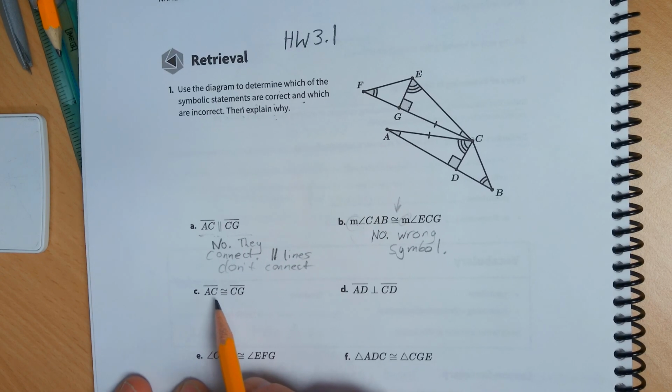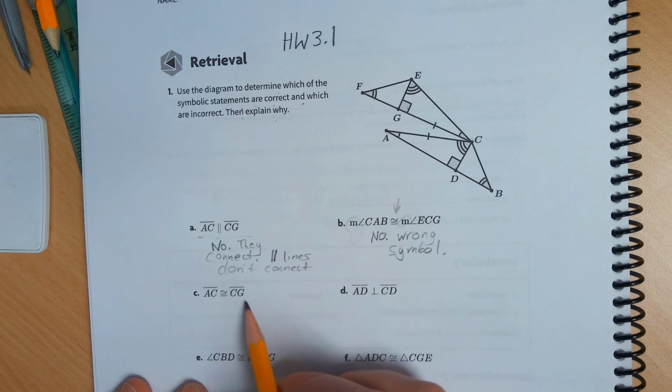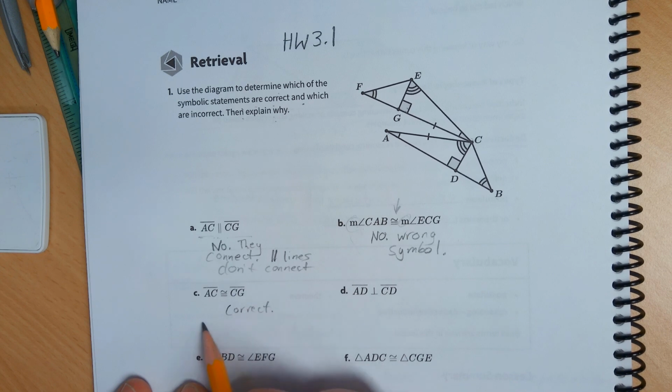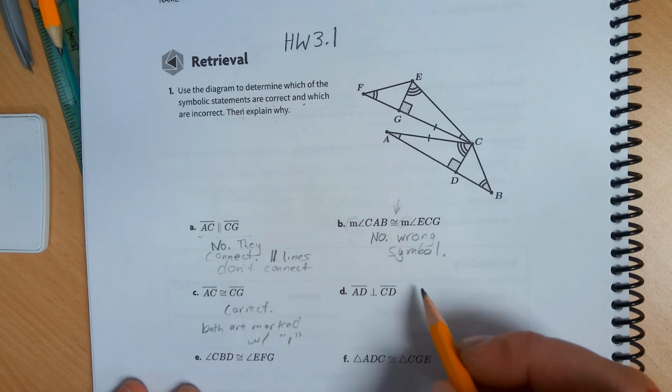Segment AC is congruent to CG. AC, CG. Correct. Both are marked with a slash. Single mark.